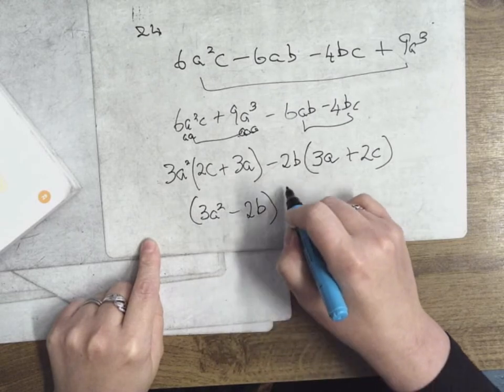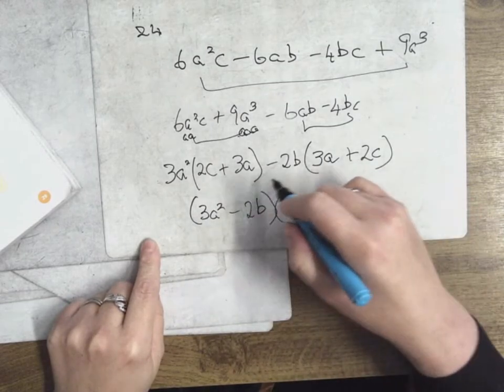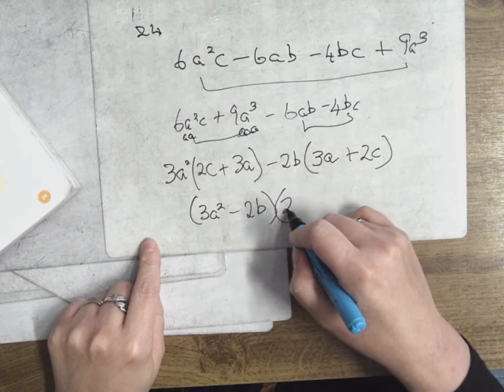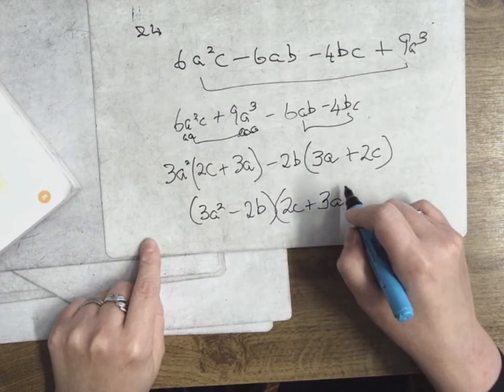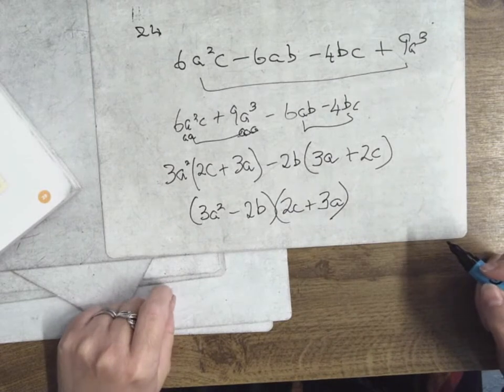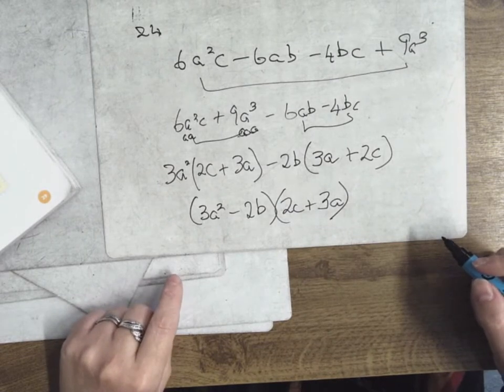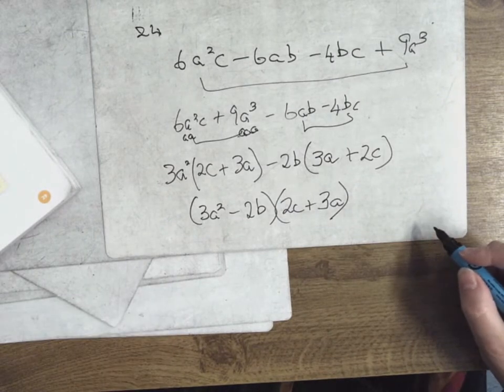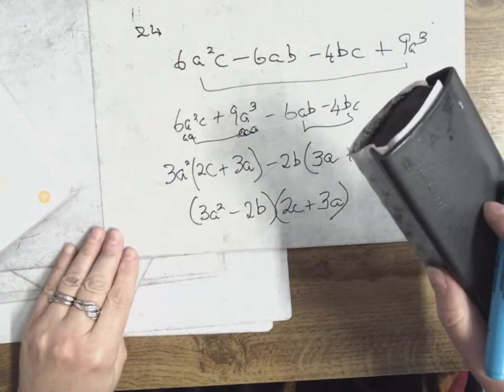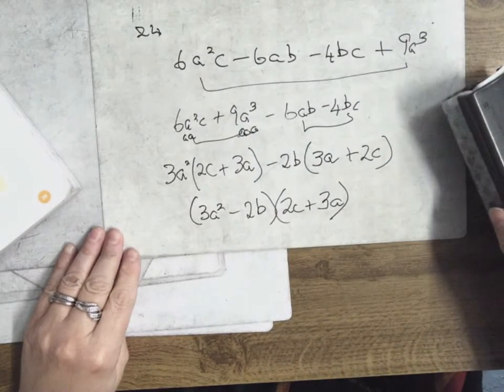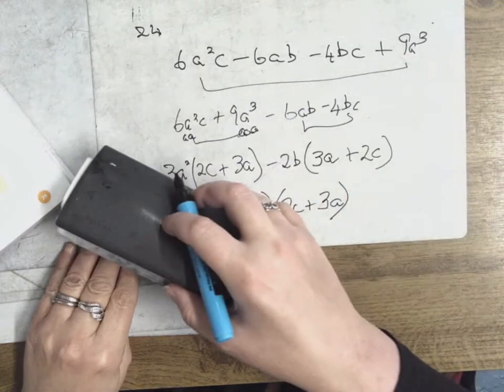And which way will I write this bracket? Either or, girls, because they're the same thing. So write it as either or. So you can write it as 3a plus 2c or 2c plus 3a. Is that okay? Right, 26? Can I write this off?